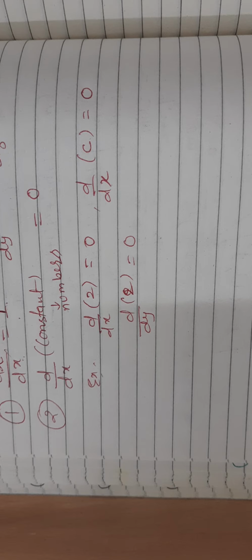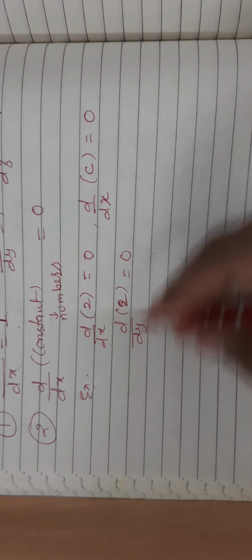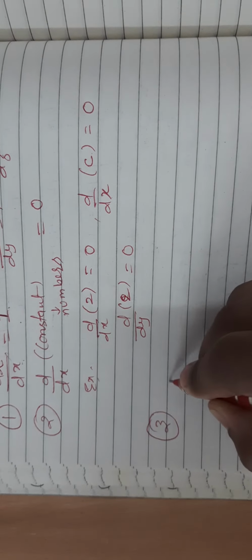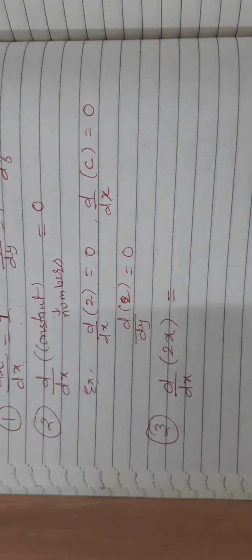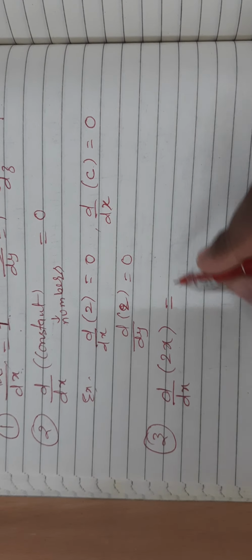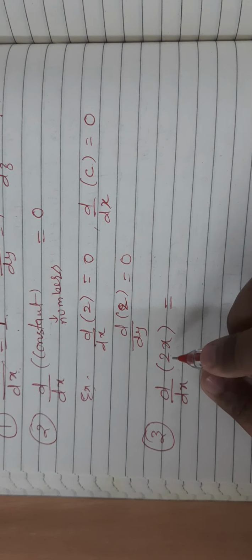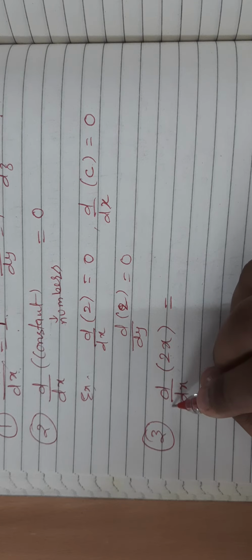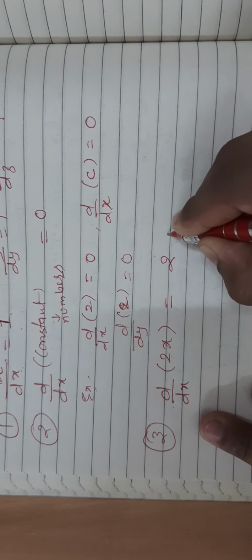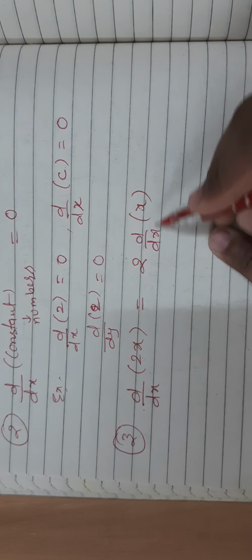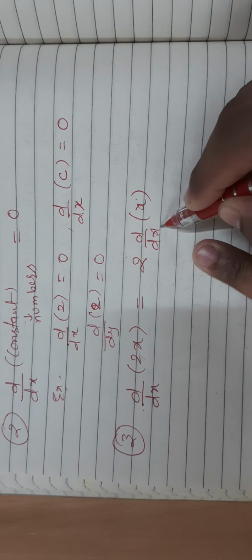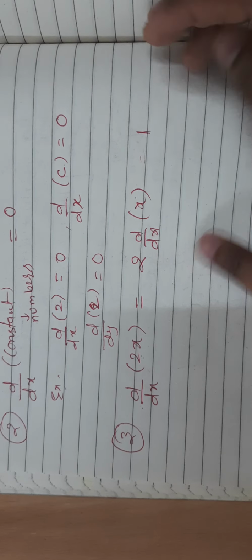Okay, these are the things we have to keep in our mind. And suppose the question is written as d by dx of, instead of 2, suppose they have written 2x. Okay, in this case what will happen? Here we'll take this constant outside the operator. So we will write 2 multiplied by d by dx of x, and we know that d by dx of x with respect to x is 1, so it's 1.